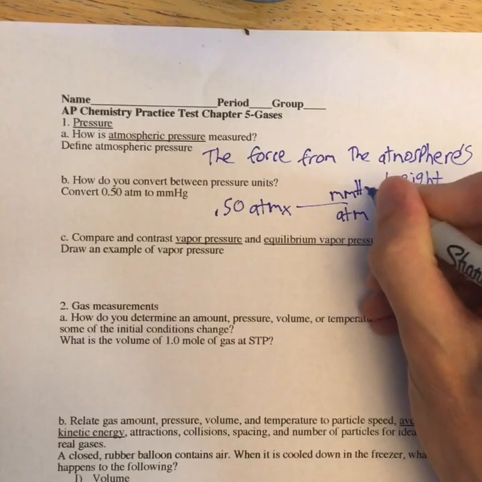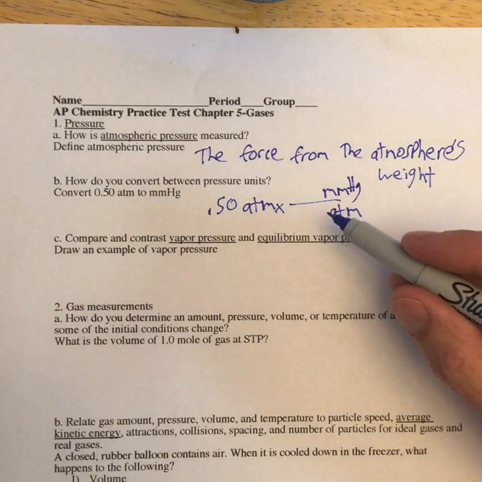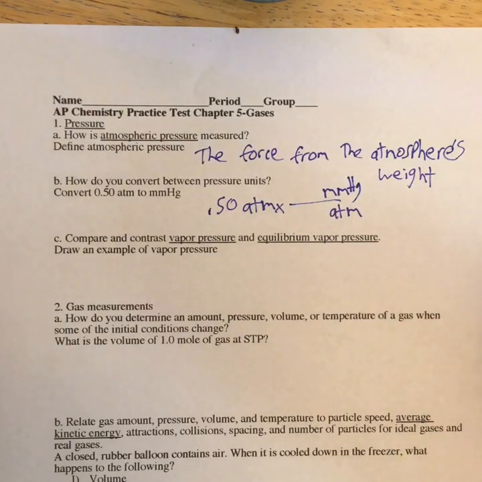You can always convert right from one to the other, and there are no two-steppers in these kinds of problems. You can find these numbers on your equation sheet. You probably haven't seen the equation sheet yet. When you see it, when you take your test, it'll be pretty easy to find stuff.